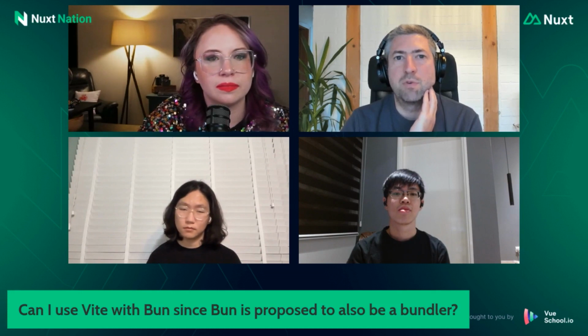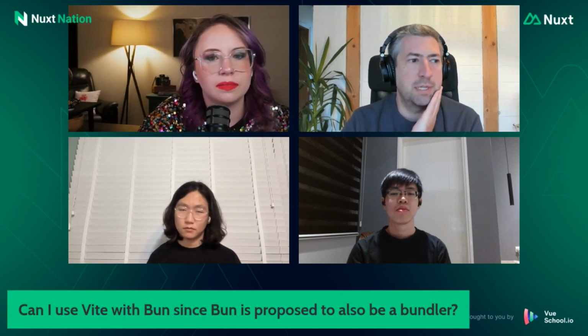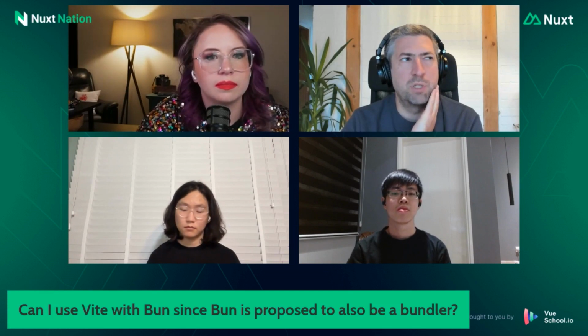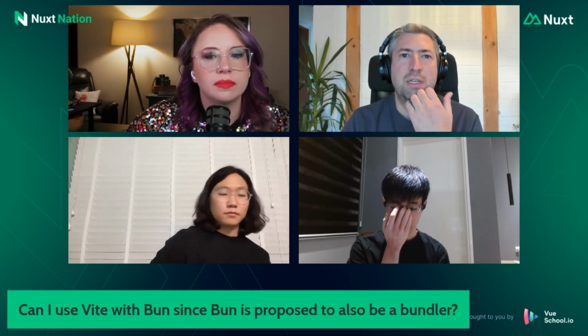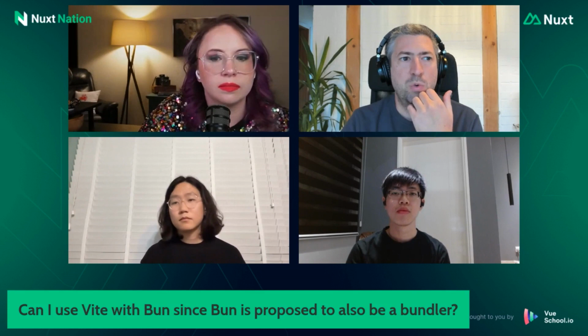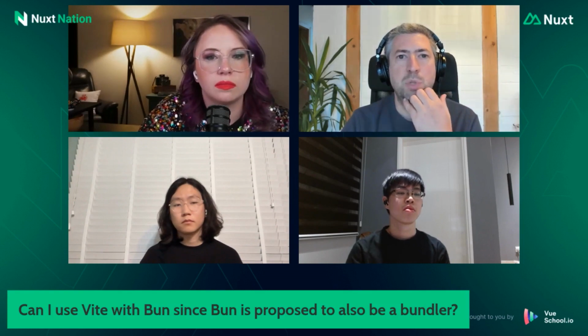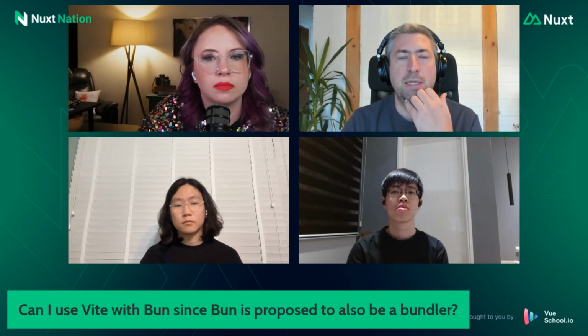Bun has supported Vite now for a while. It's the same as Deno. Jared, I think in the repo, one of the most voted issues was Vite support. For a while you could only use Bun as a package manager, and later on, now you can directly develop using Vite.